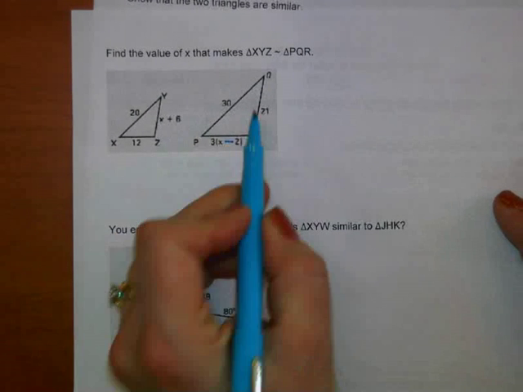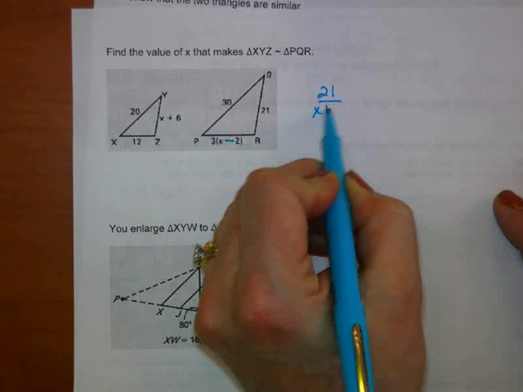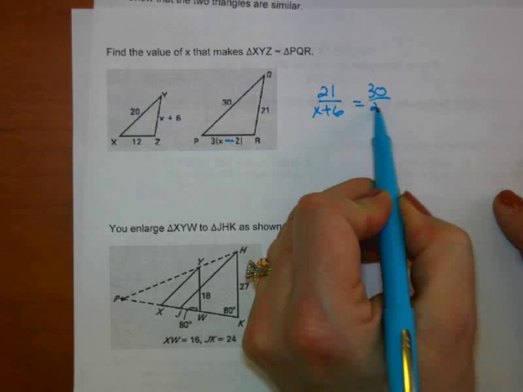I'm going to use these two here. 21 is to x plus 6 as 30 is to 20.